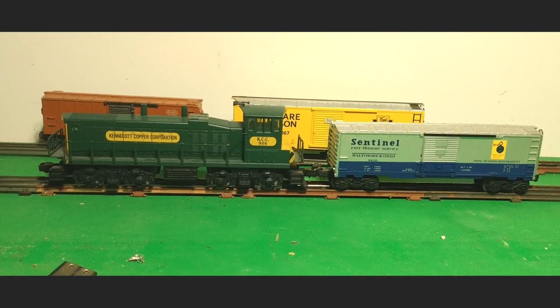So Lionel responded with a car that kind of split the difference. It was bigger than the 6454, but not quite as large as the Kusan. The idea being that it would look good with both the scale models and with the smaller, less scale models as well.